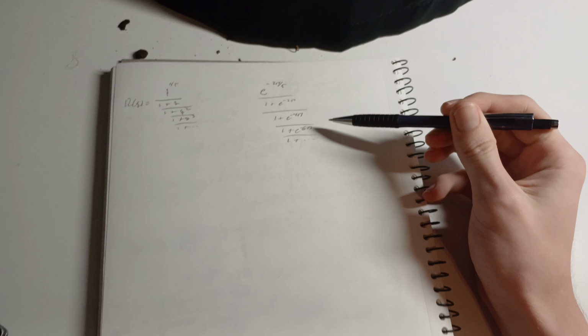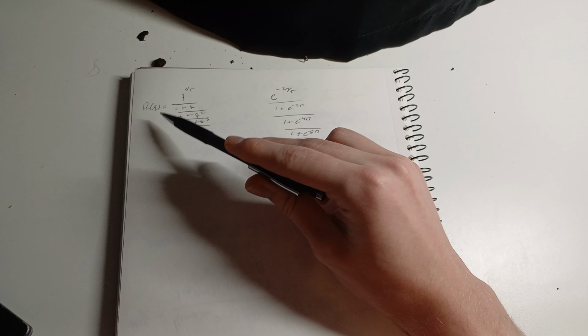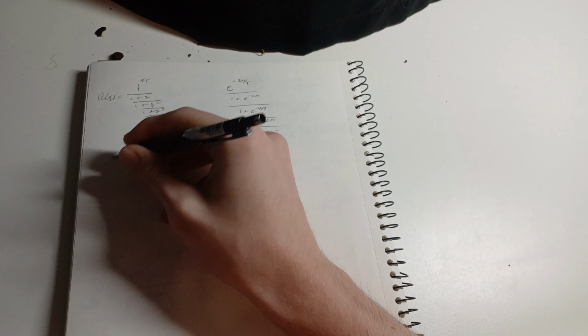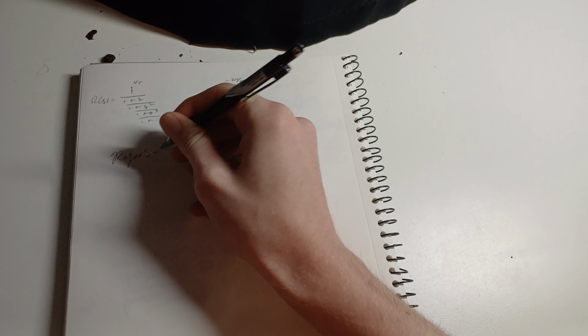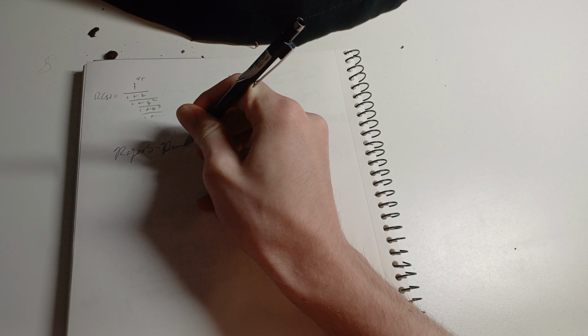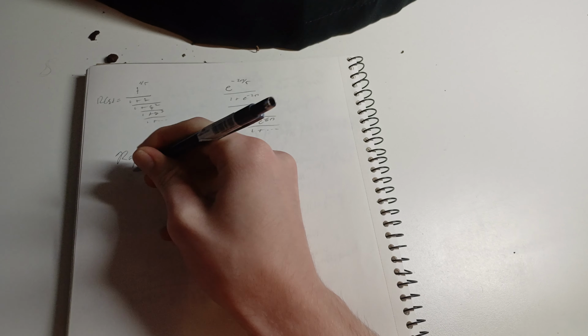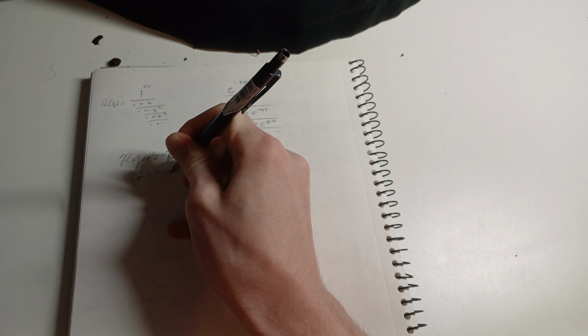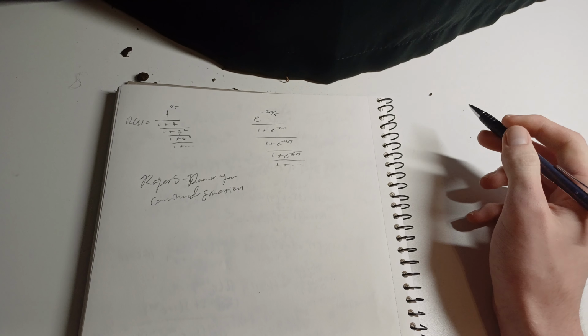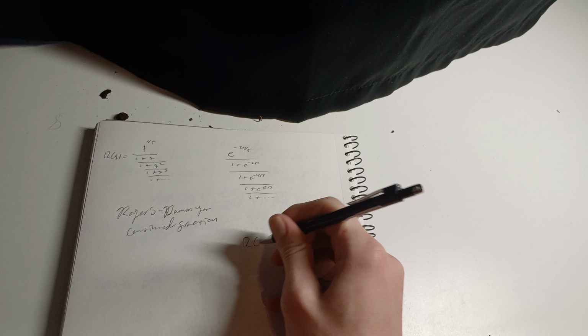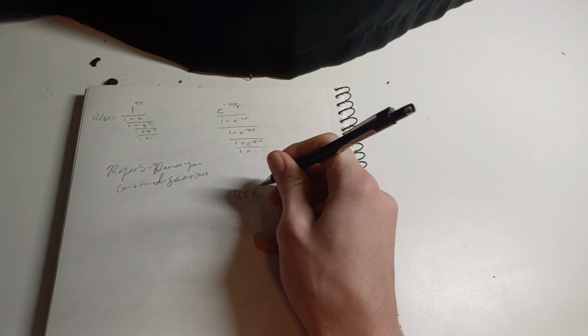Calculating values for this continued fraction is quite simple. We'll just use this equation, and this is the Rogers Ramanujan continued fraction. So we'll use the Rogers Ramanujan continued fraction, and the value we need is r of e to the minus 2 pi.